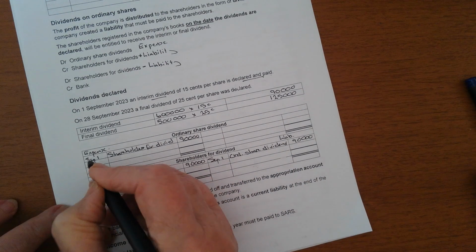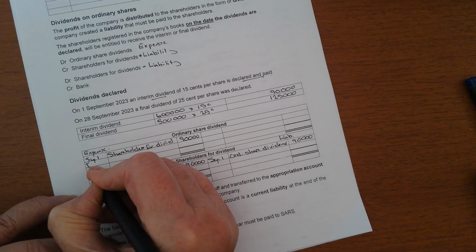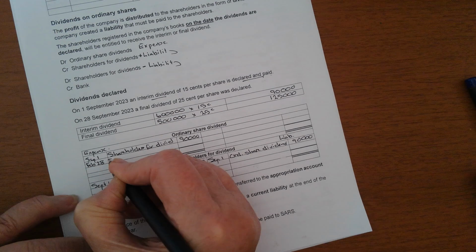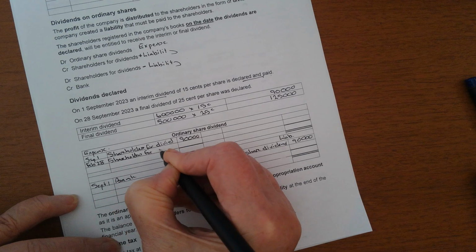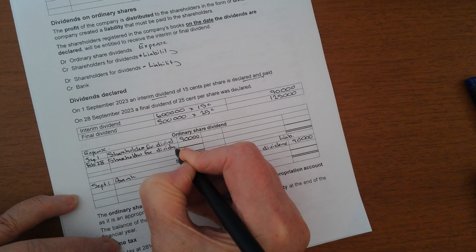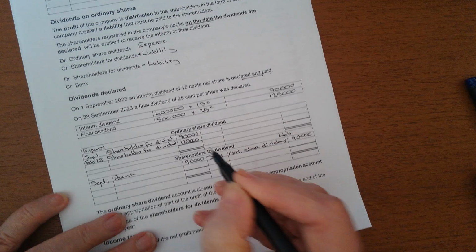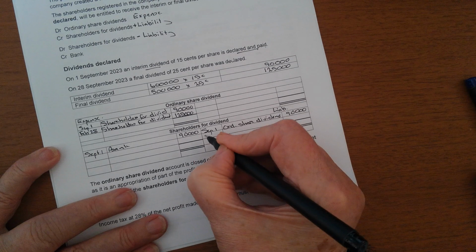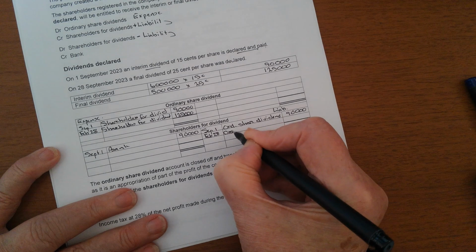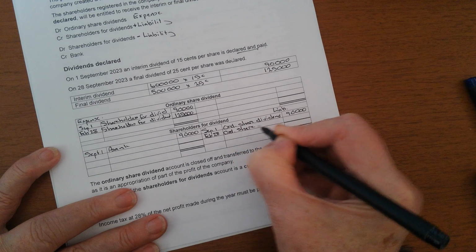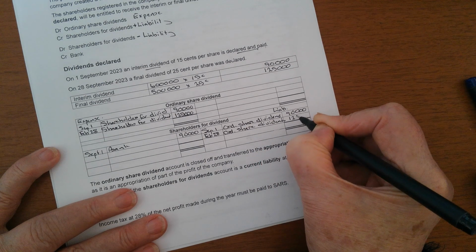Okay, so we will debit our expense account on February the 28th and indicate that the shareholders for dividends will be credited with 125,000. So I've increased my expense, and shareholders for dividend will be credited on February the 28th, and we will indicate that the account debited was ordinary share dividends, 125,000.